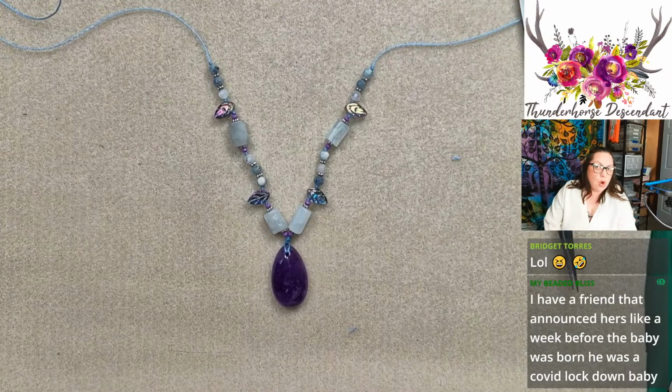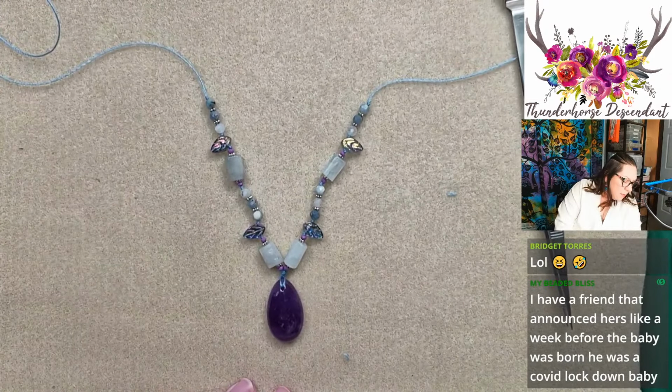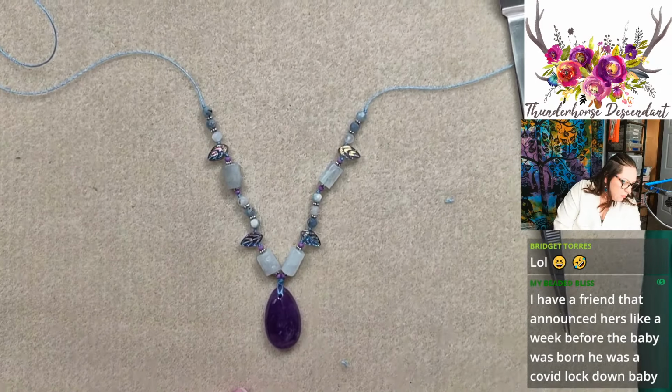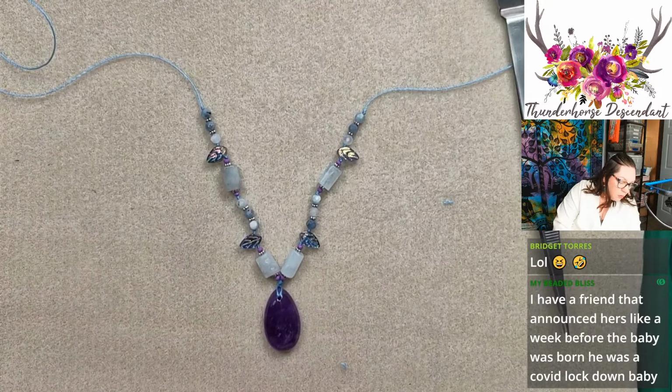All right, you guys. Well, I hope you all have a lovely, spectacular, amazing beading day. If you feel the need, swing over to the Facebook group. Let us know what you're working on. Like I said, we'll work some more on this tomorrow. I'm liking the way it's going. I think it's going to be super cute. My string match is perfect. So I'm happy about that.